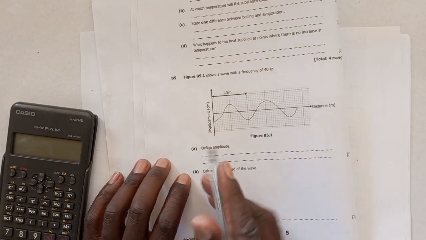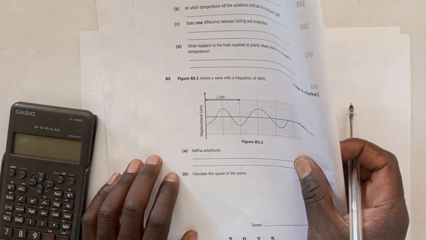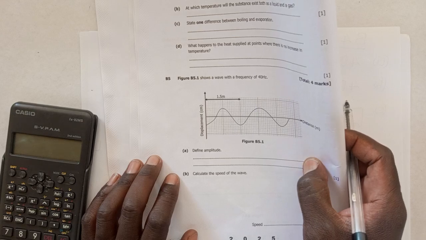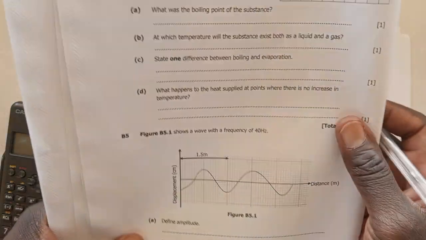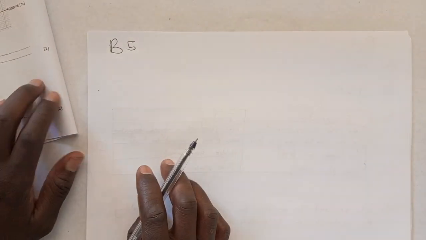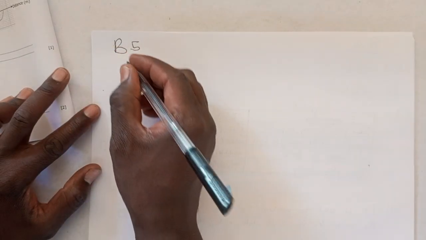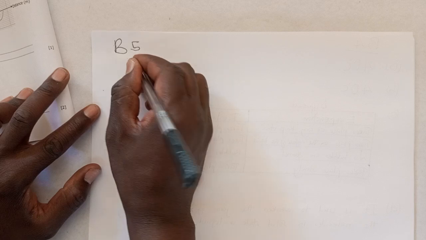So now the question says define amplitude. Please, waves is not something that you can fail, really. It's just about putting in all effort and also knowing the wave equation that is at your level. It is speed is equal to frequency times wavelength. So now the first question says define amplitude.